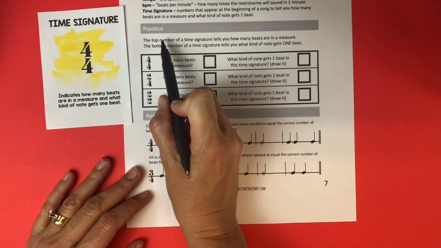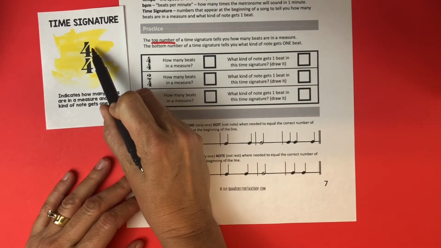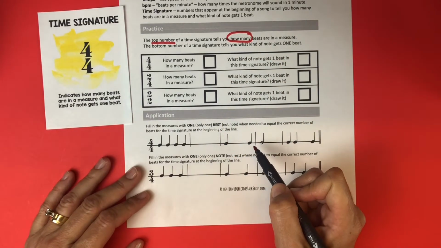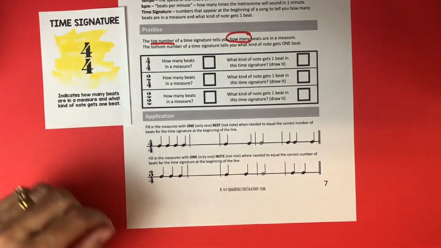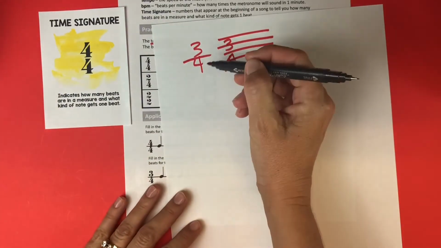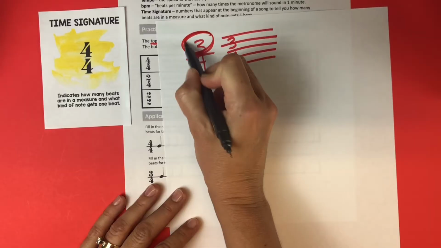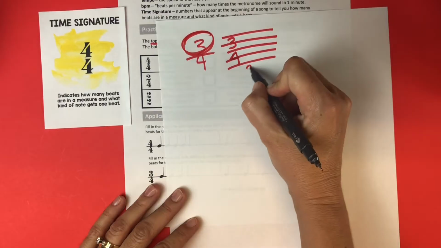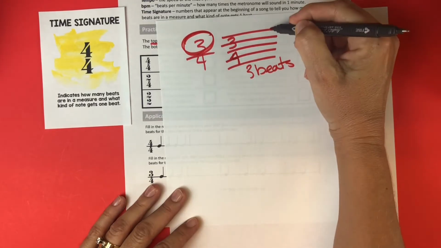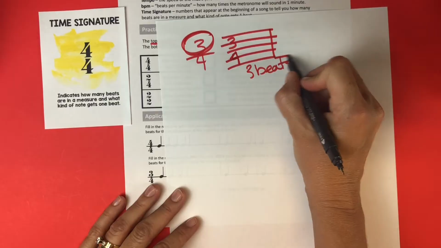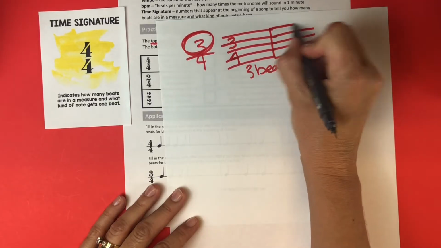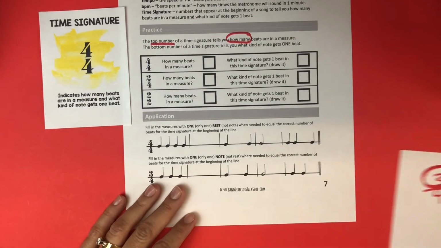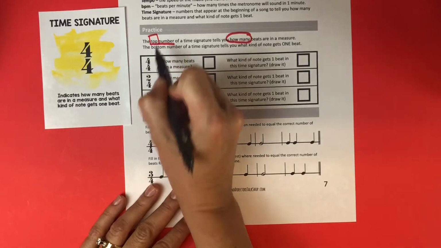So the top number of the time signature tells you how many beats are in one measure. In this case, it's 4/4, but let's do 3/4 for a second. The top number tells you how many beats are in a measure. So in this measure right here, you would expect to have 3 beats of music before the next bar line. And then this measure would have 3 beats of music, and so on. Each measure gets 3 beats of music because there's a 3 on the top.